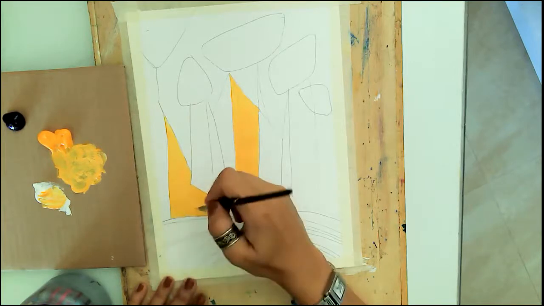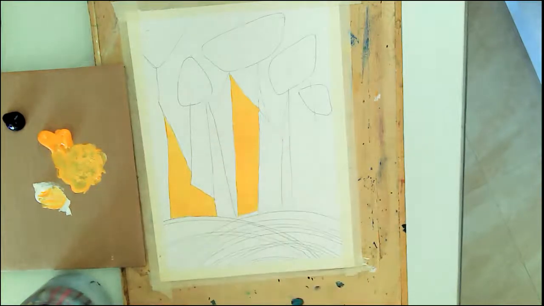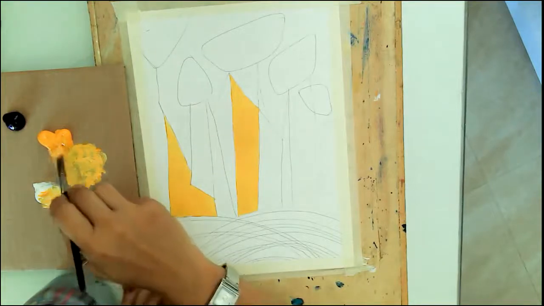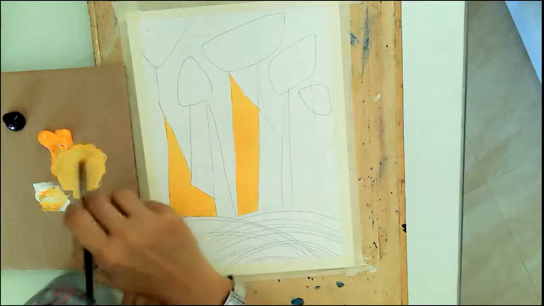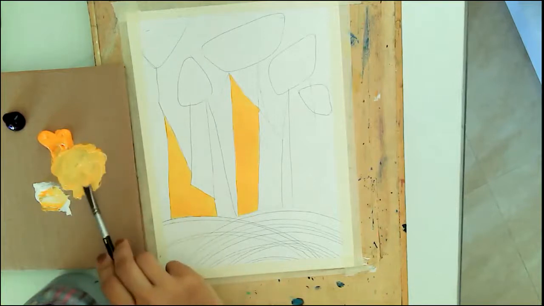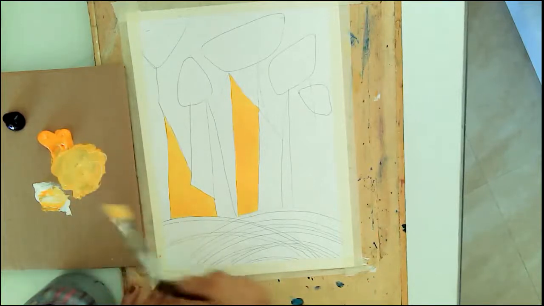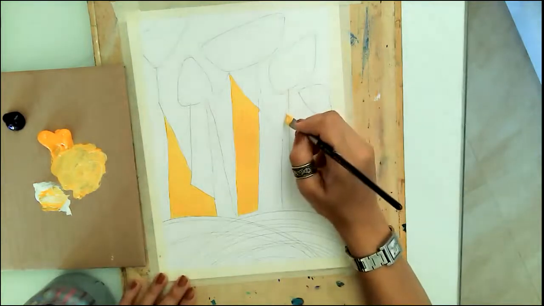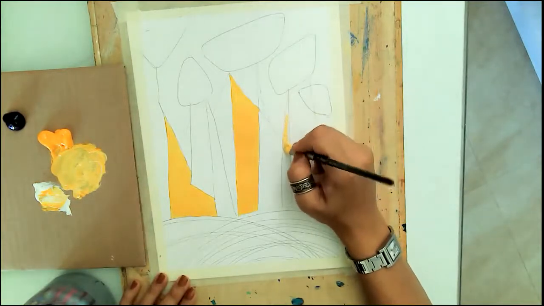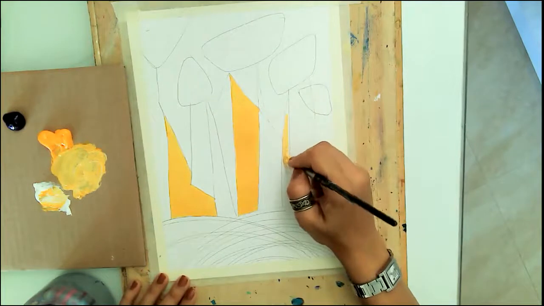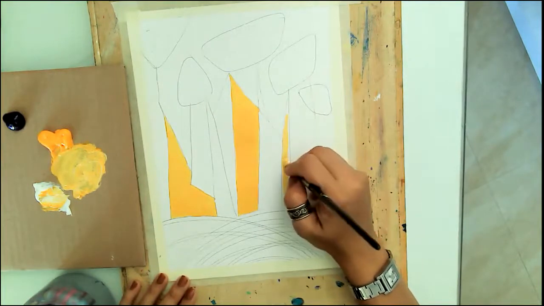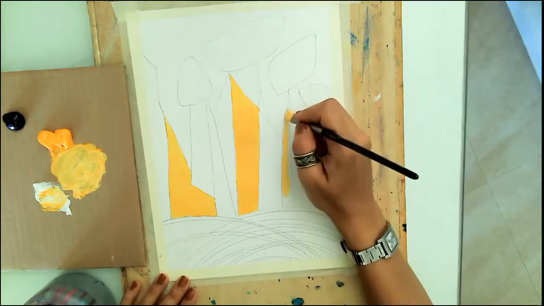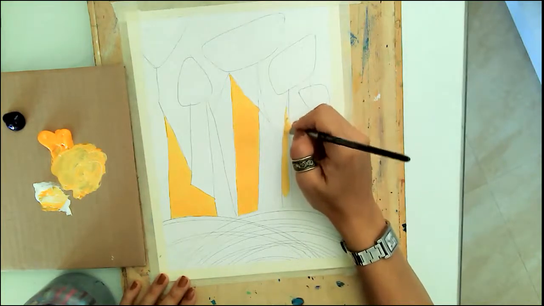So besides Calder, Piet Mondrian is also one artist who experimented with just black, white, red, blue, and yellow. So let's add yellow here in a thin strip to balance it. And then we'll start working with blues and reds. Red was his favorite color, so he used red generously in his paintings.